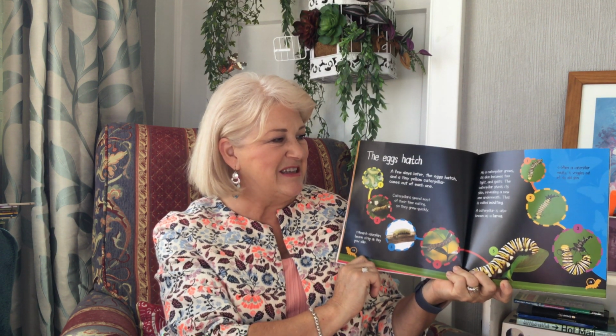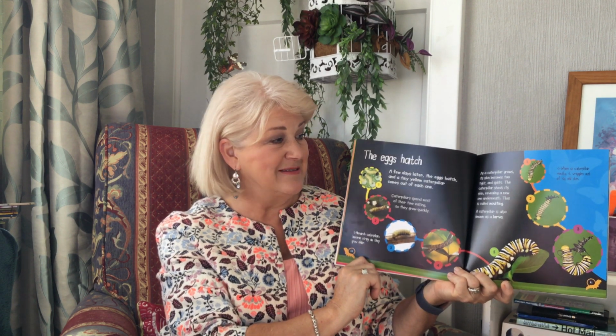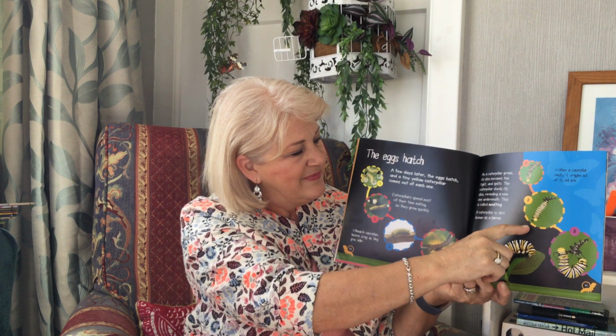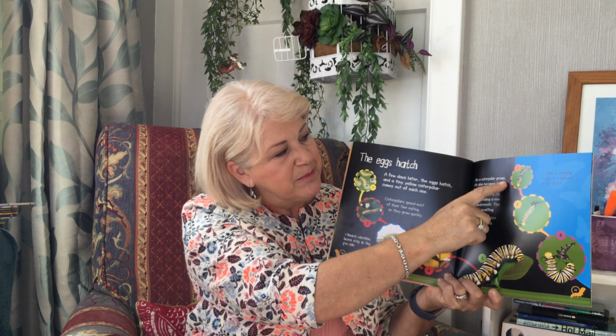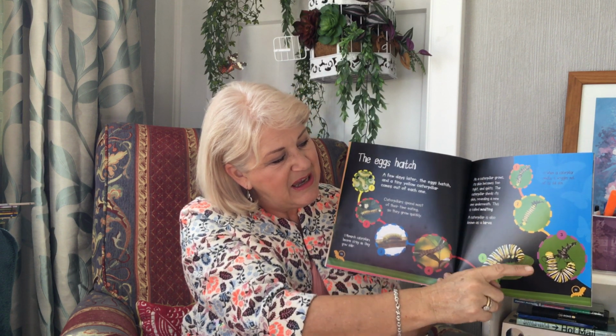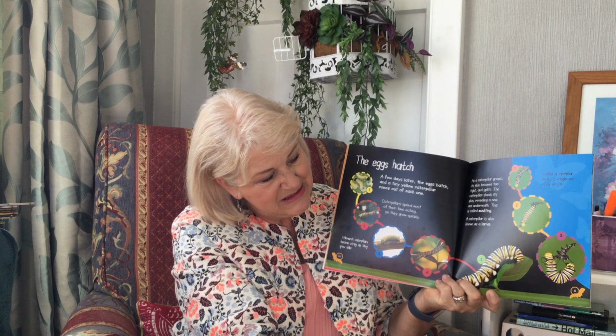As a caterpillar grows, its skin becomes too tight and splits. The caterpillar sheds its skin, revealing a new one underneath. This is called molting. A caterpillar is also known as a larva. So when a caterpillar molts, it wriggles out of its skin.